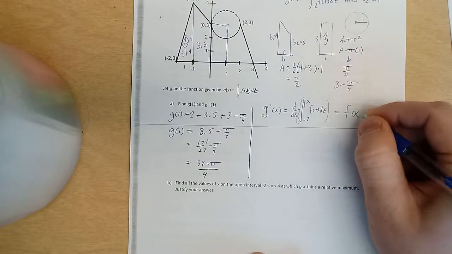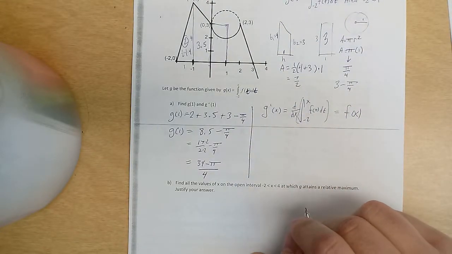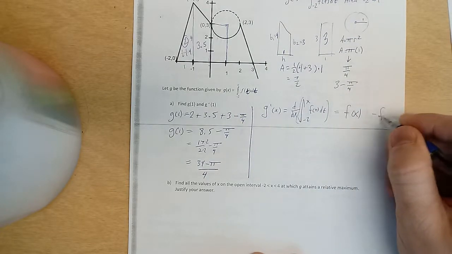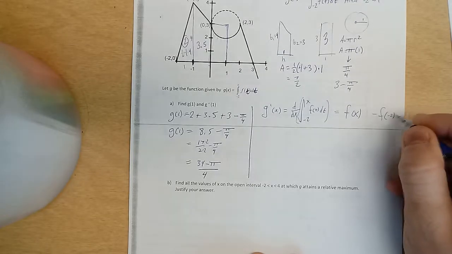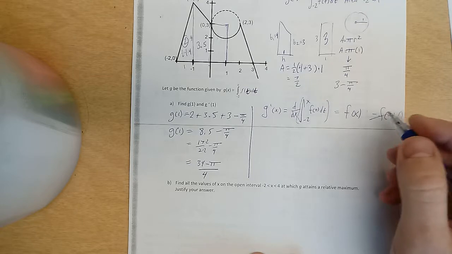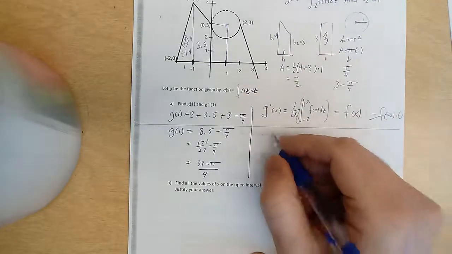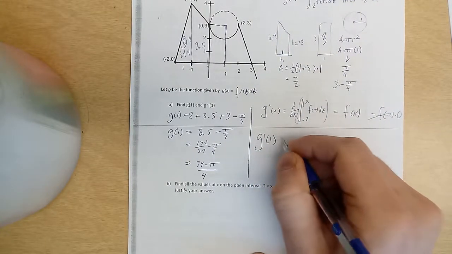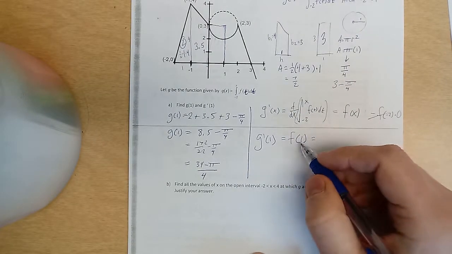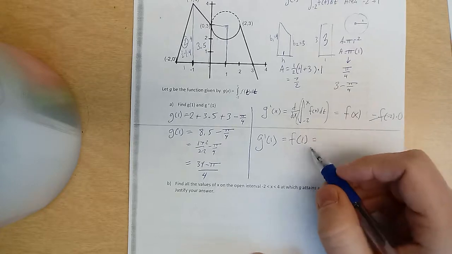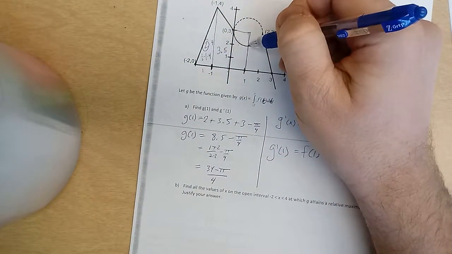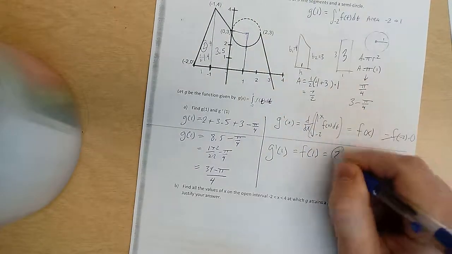So it's f of x times 1 minus f of -2 times the derivative of -2, which is 0. So it's just equal to f of x. So g prime of 1 is equal to f of 1, which is the y value when x is equal to 1. X is equal to 1, y value is 2, done.